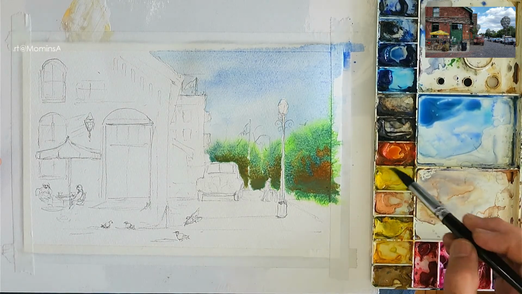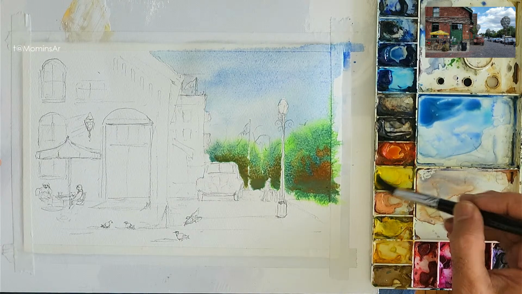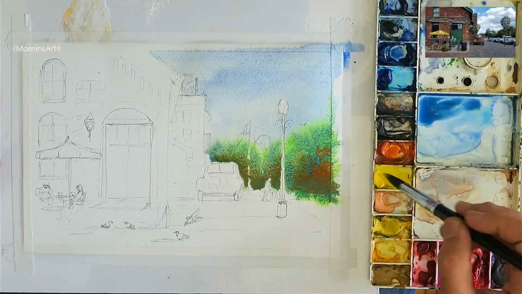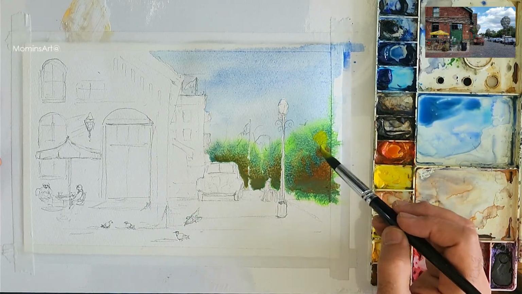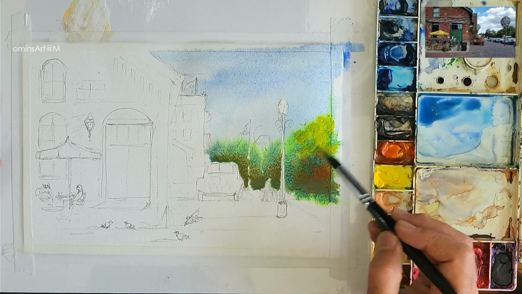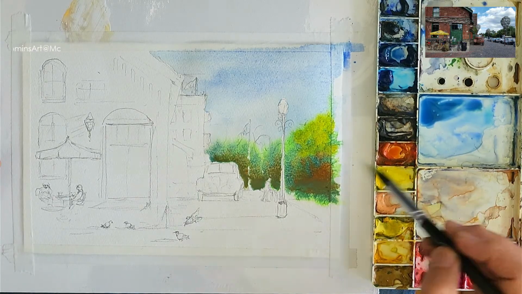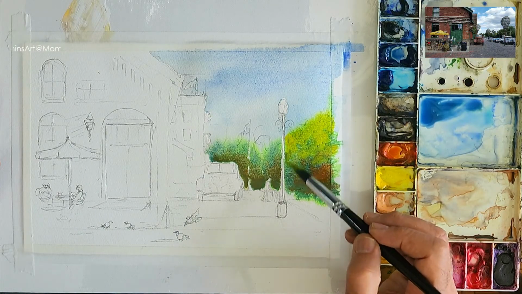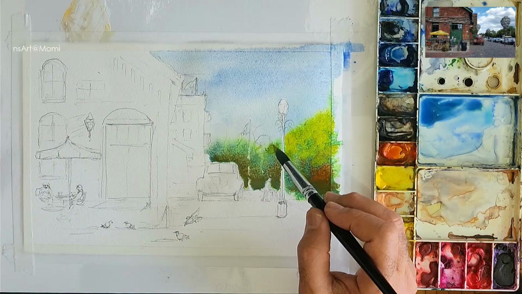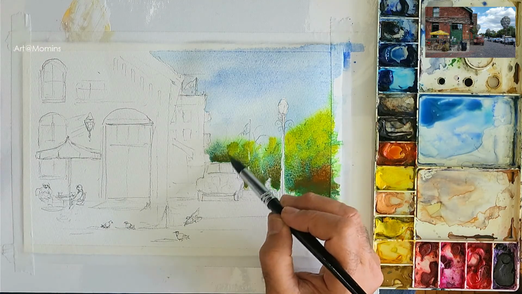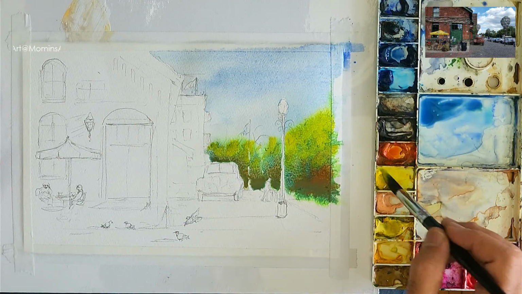Now I'm going to get some of this beautiful cadmium yellow, and I will put this in also because I need some more richness and to tone down that green color. I will put this just randomly. I don't need to work very precisely here, or you don't need to work very precisely.